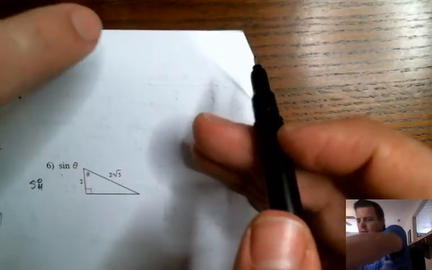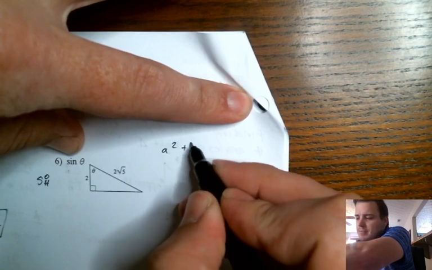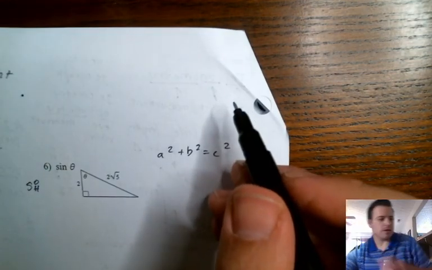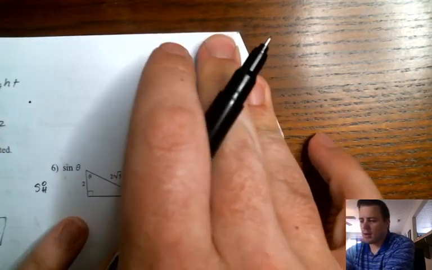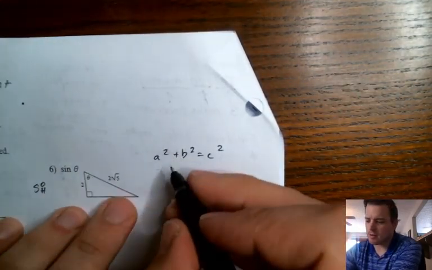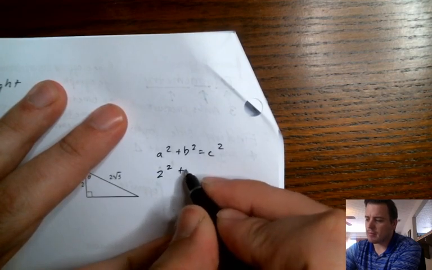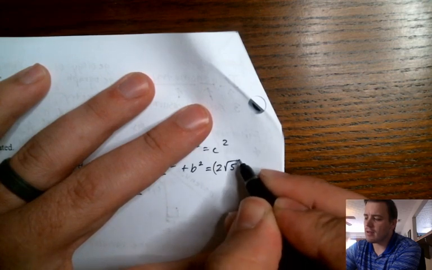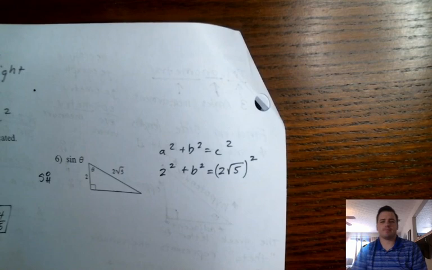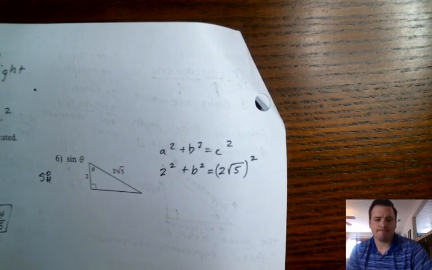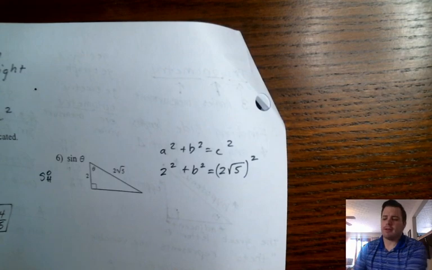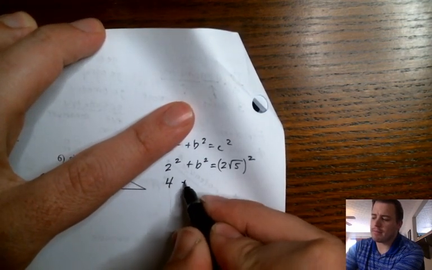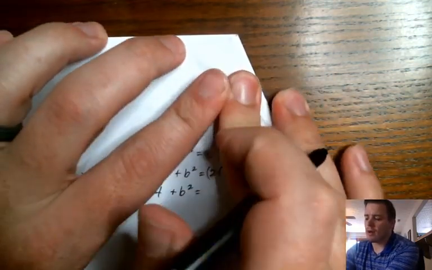So Pythagorean theorem, of course, is a squared plus b squared equals c squared. Notice that it has given me the hypotenuse and one of the legs, so I'm going to say 2 squared plus b squared equals 2 radical 5 squared. All right? 2 squared is 4 plus b squared is equal to, now watch this.